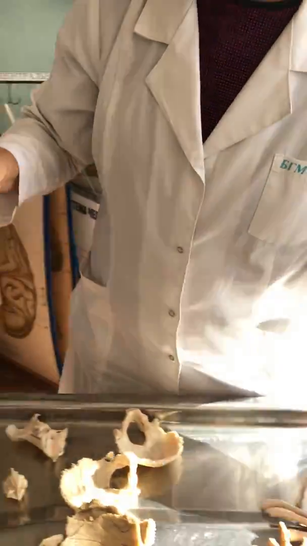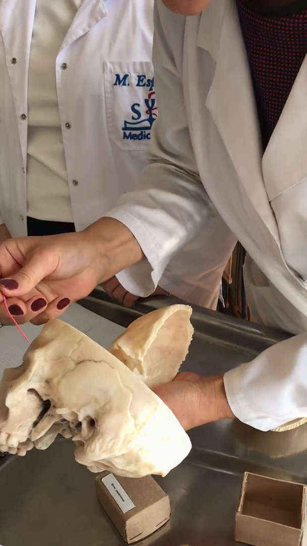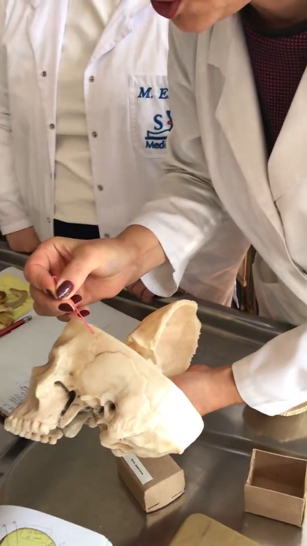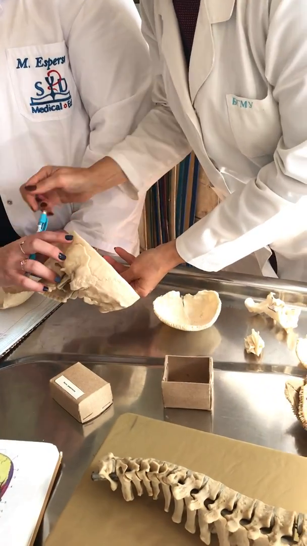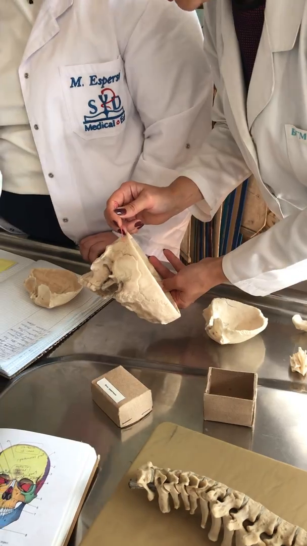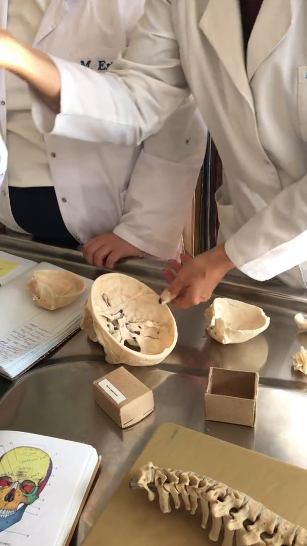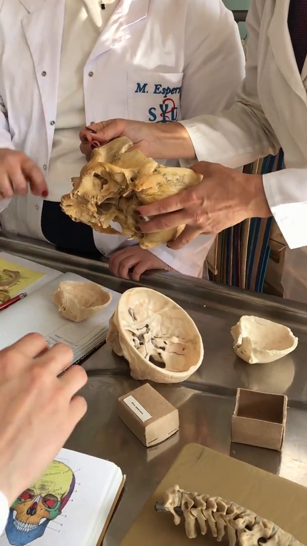From the zygomatic process upward starts the temporal line. You see, here the zygomatic process is more visible than the other.